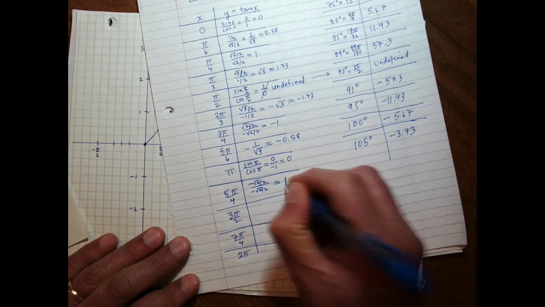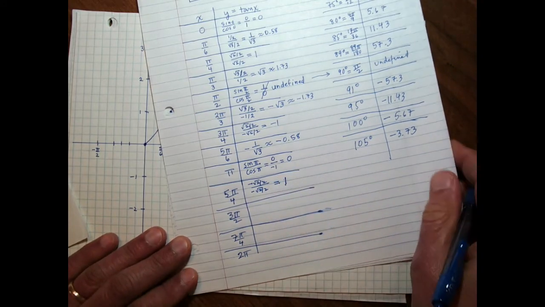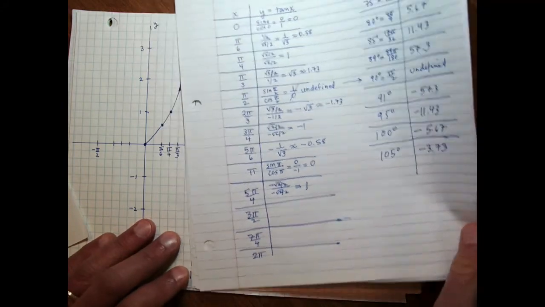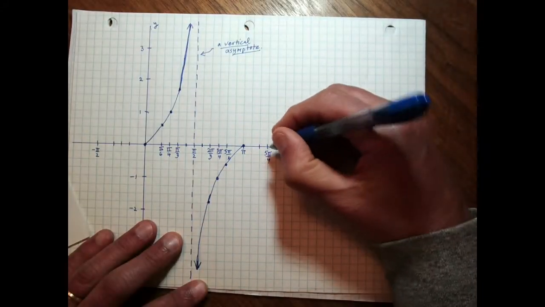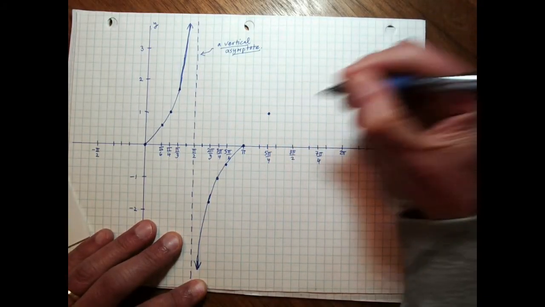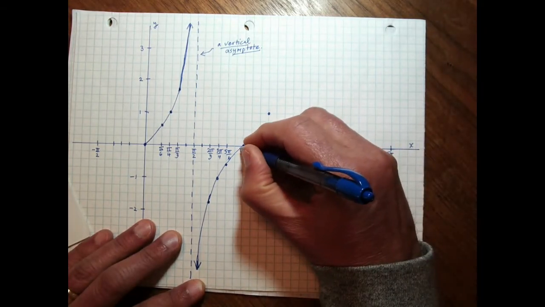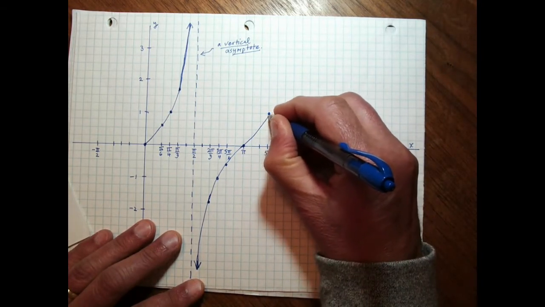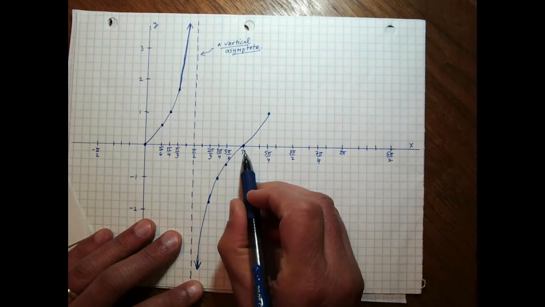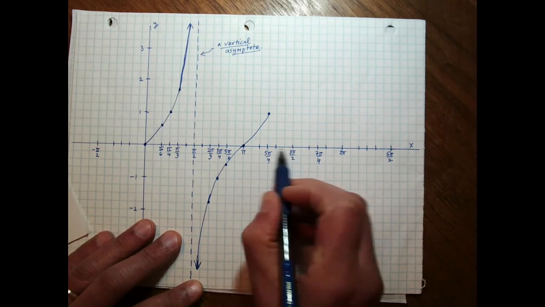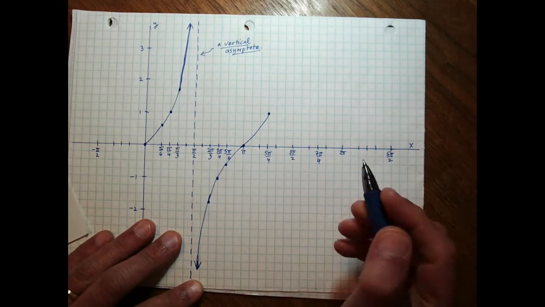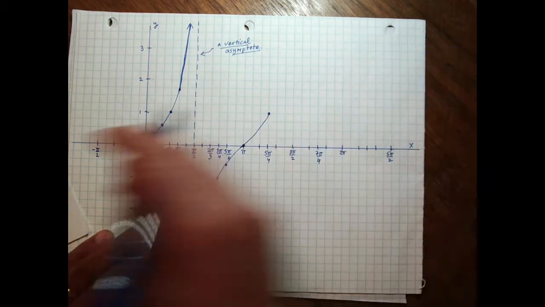So the tangent is back to being positive, right? We have a positive 1 value at 5 pi over 4. If I filled in more values, we would see that the values in the third quadrant are all going to be positive for tangent.